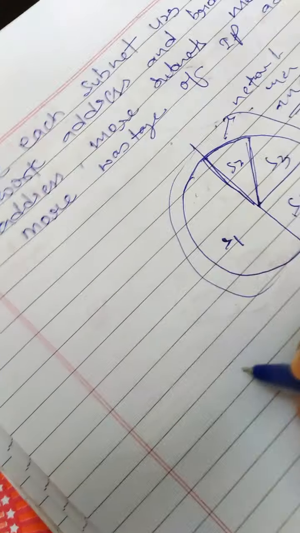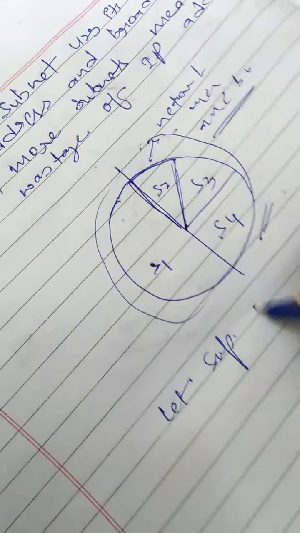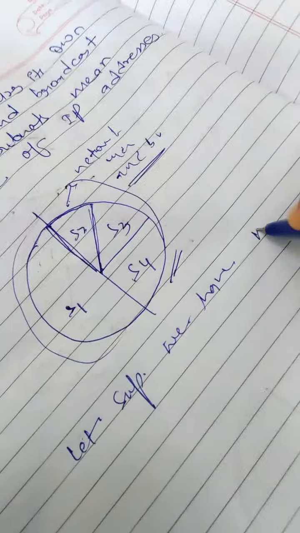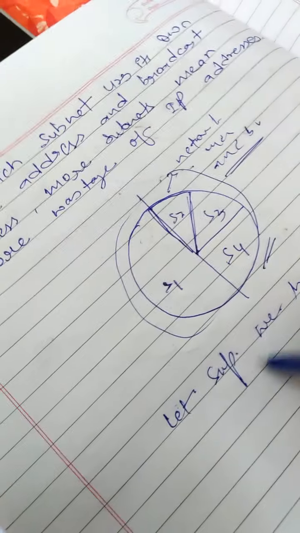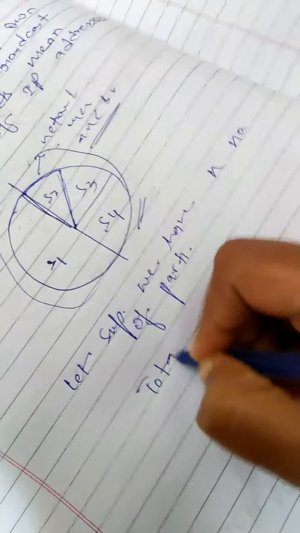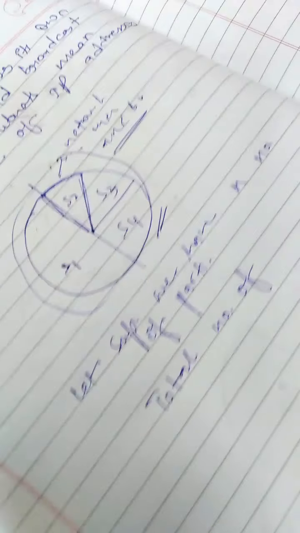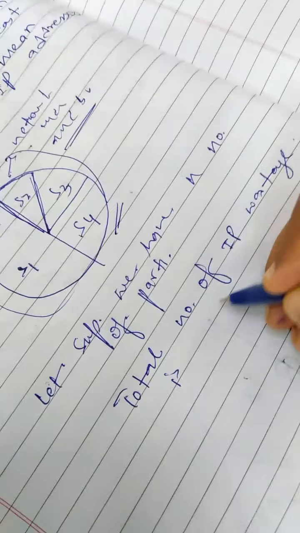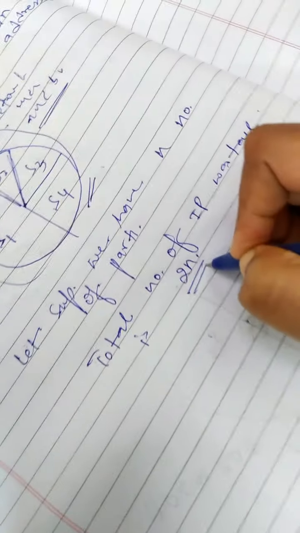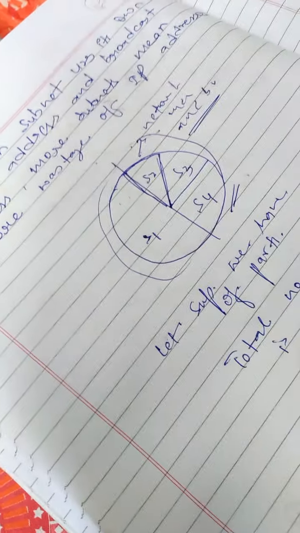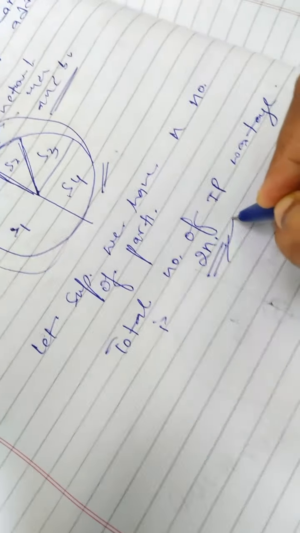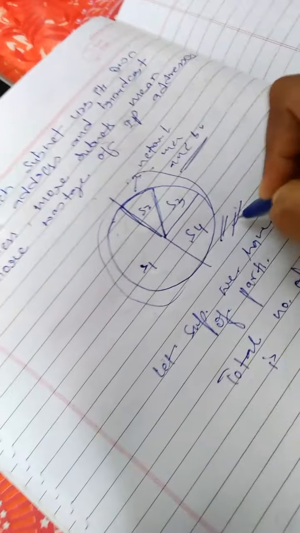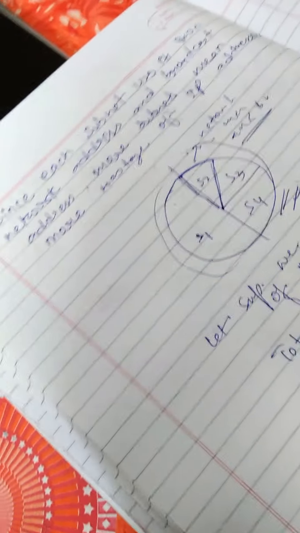So let's suppose we have n number of parts. Then the total number of IP addresses reserved is 2n. So in subnetting we lose this amount of IP addresses from the network. This is one of the disadvantages of subnetting.